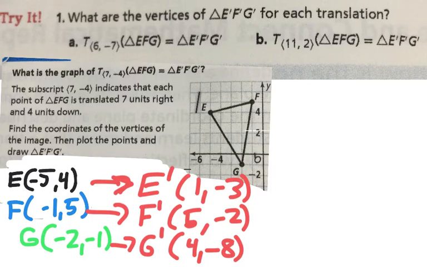Okay? Pick a number 1 through 5. It's 1. B part.